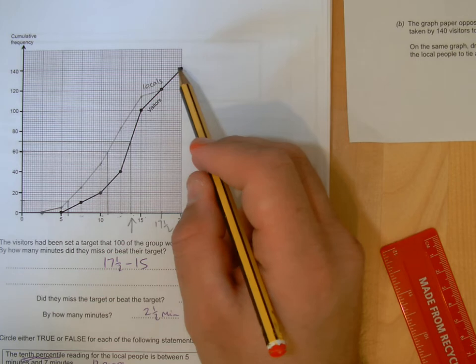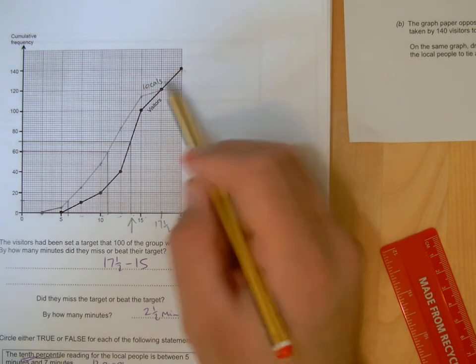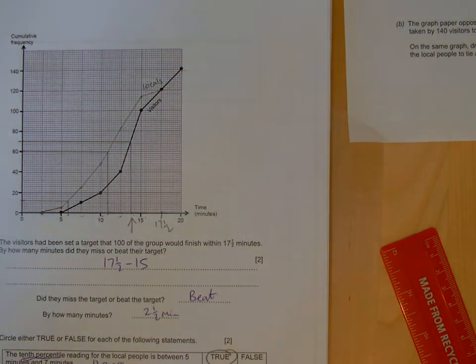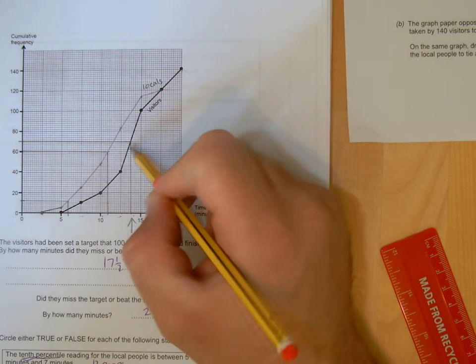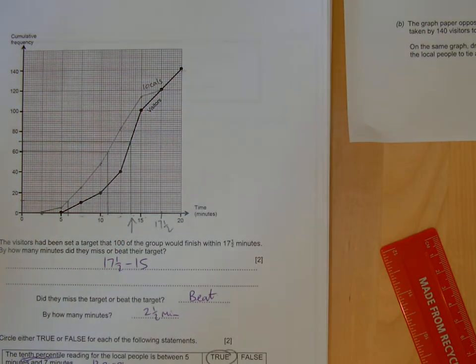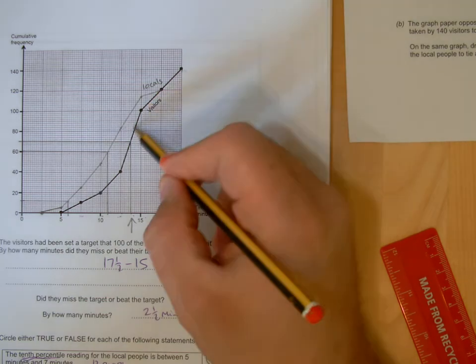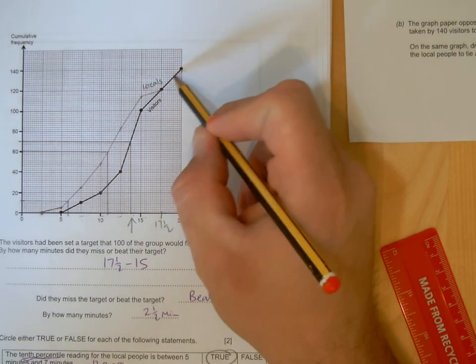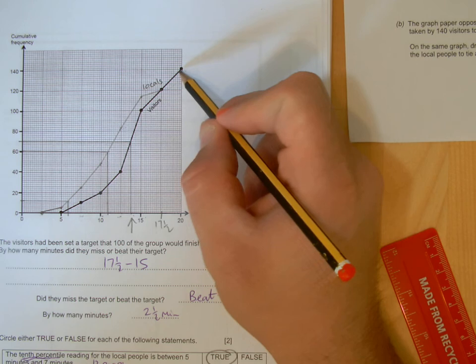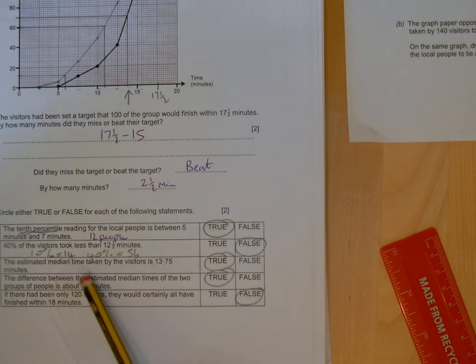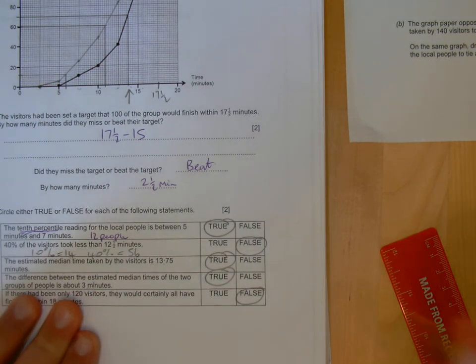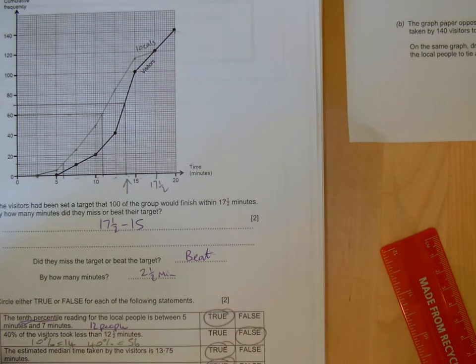They're saying if there's only 120, then they would have finished in less than 18 minutes. You've got to think carefully, because you might think we should chop these off so they don't exist, but they are just saying 120 visitors in total. It could be that some of the visitors down here are the ones that didn't come that day, so we wouldn't include them, but it could be some of them did actually come. Then we could have visitors that took up to 20 minutes. So it's going to be false in that case, because we can't be sure which 120 visitors are being selected from these 140.